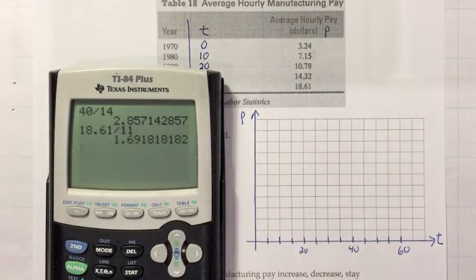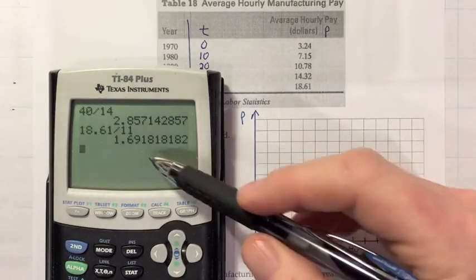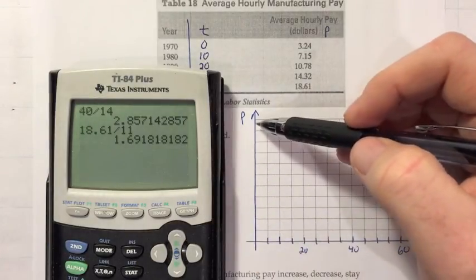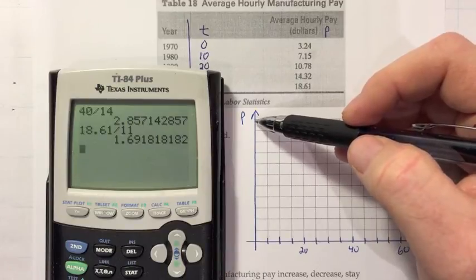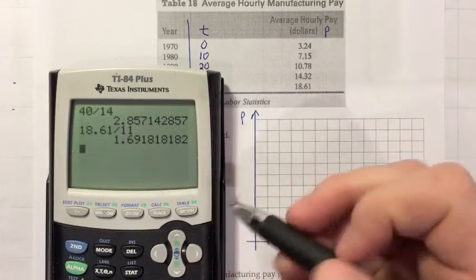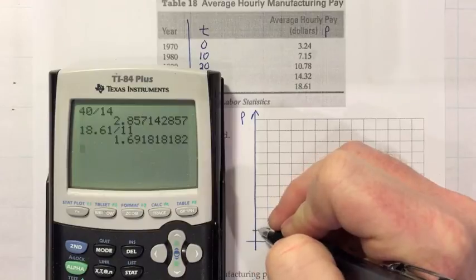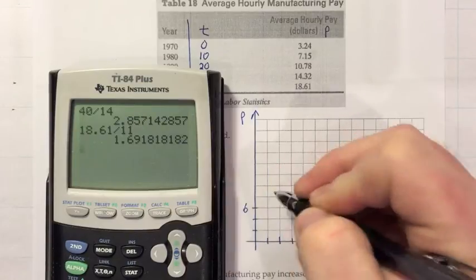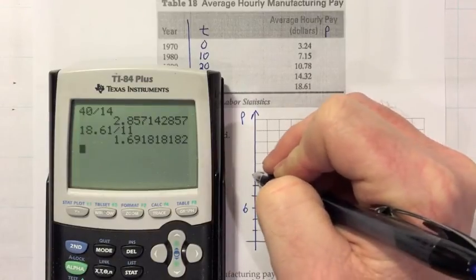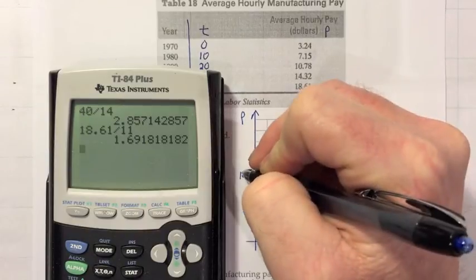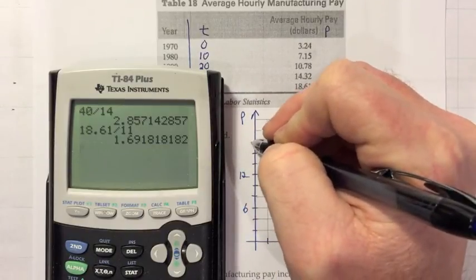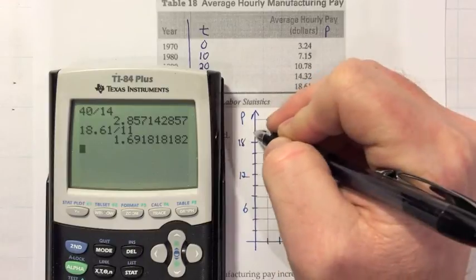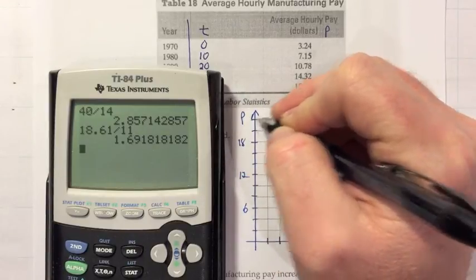So take that 18.61, divide it by 11. That says if we started with 0 and went 1.69 all the way up, the top would be $18.61, but that's messy, so I'm going to go in 2s. So 2, 4, 6, 8, 10, 12, 14, 16, 18, and then we have 20 and 22 as well.